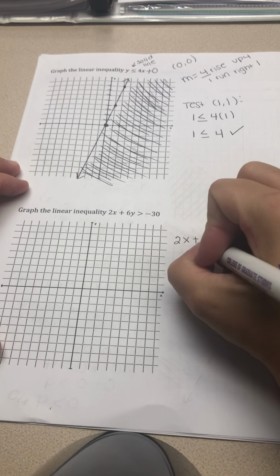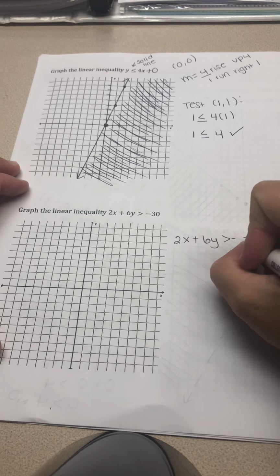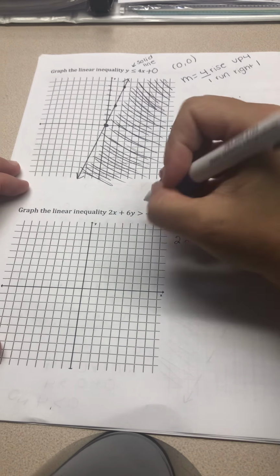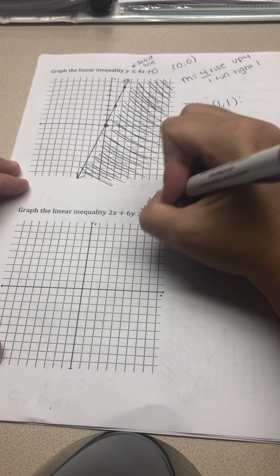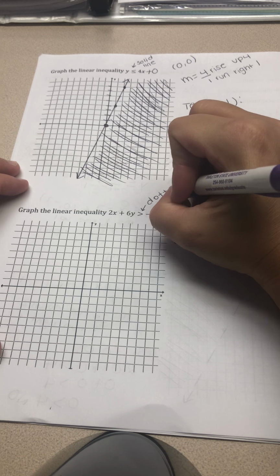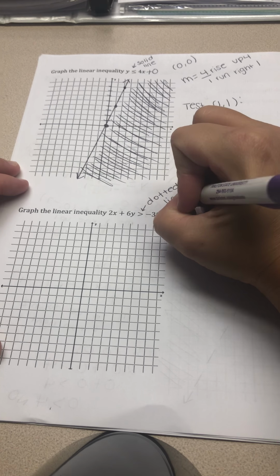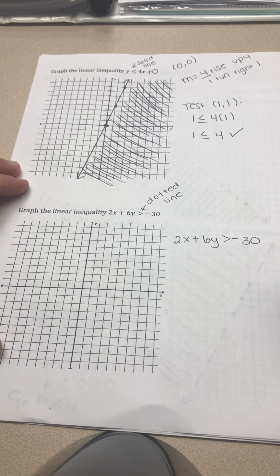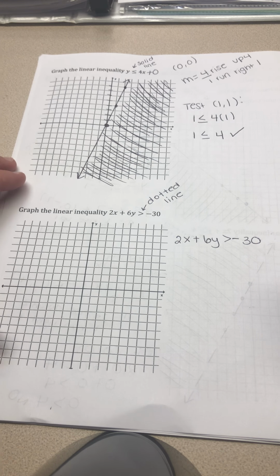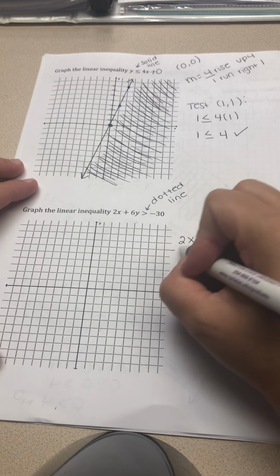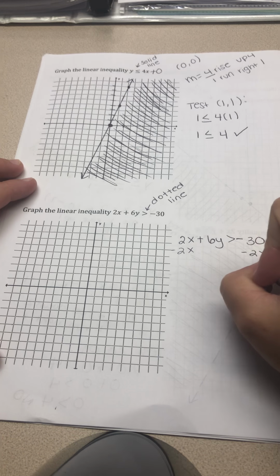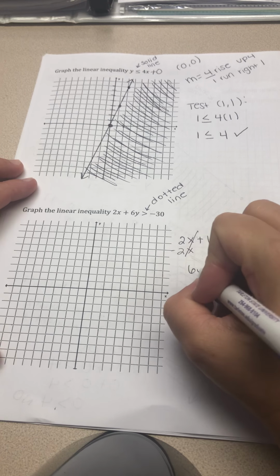2x plus 6y is greater than negative 30. So again, just by looking at this, I know it's just greater, so it's going to be a dotted line. I want to solve for y to get in slope-intercept form, so that means I'm going to subtract 2x from both sides.